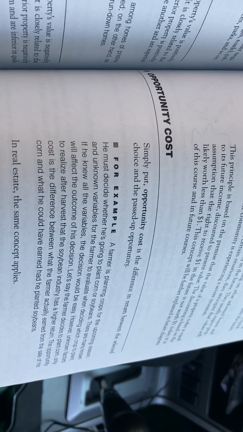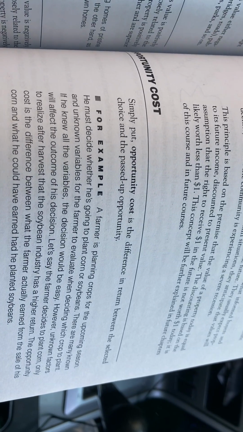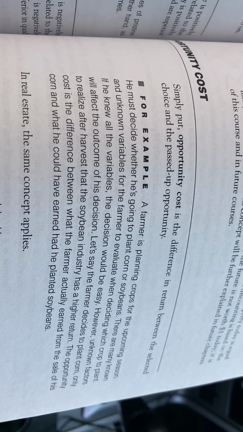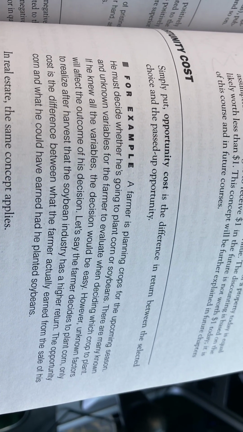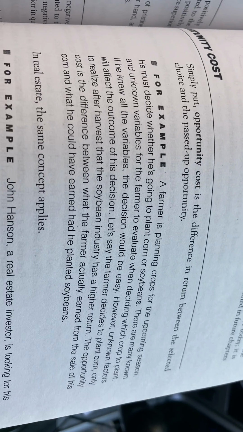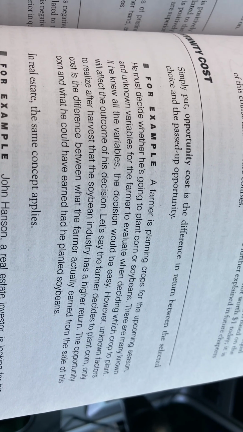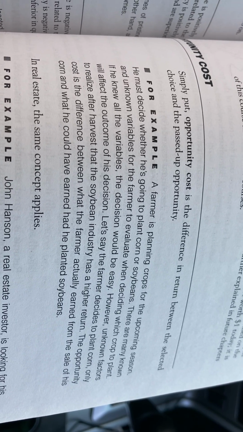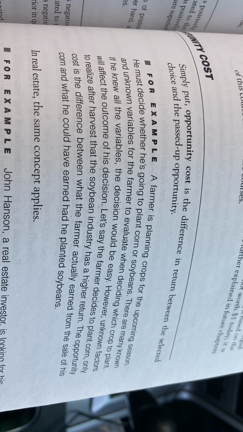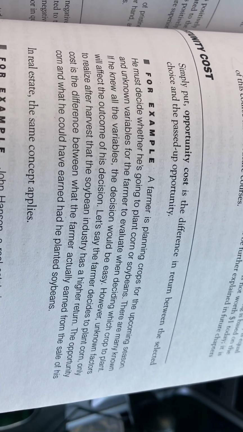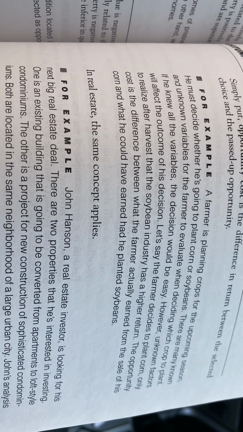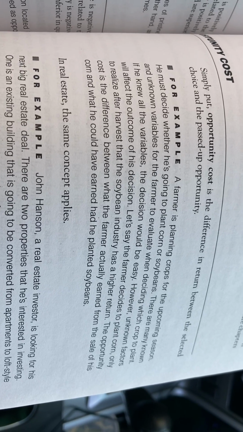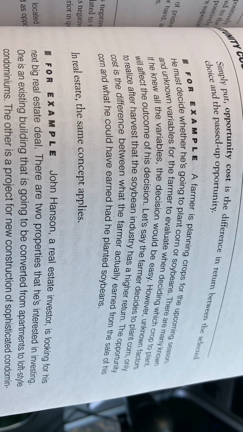Opportunity cost. Simply put, opportunity cost is the difference in return between the selected choice and the passed upon opportunity. For example, a farmer is planning crops for the upcoming season. He must decide whether he's going to plant corn or soybeans. There are many known and unknown variables for the farmer to evaluate when deciding which crop to plant. If he knew all the variables, the decision would be easy. However, unknown factors will affect the outcome of his decision.